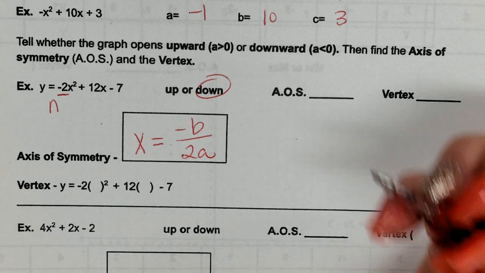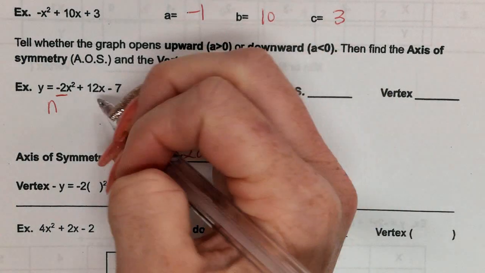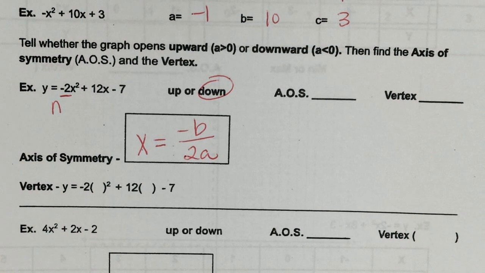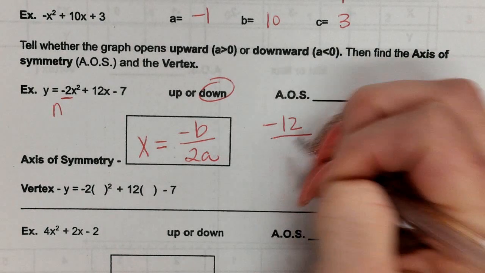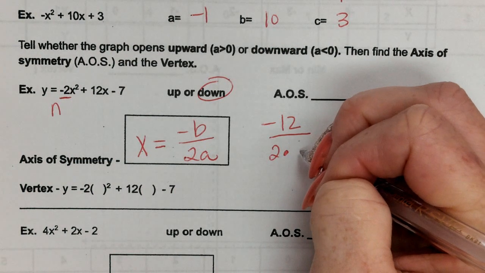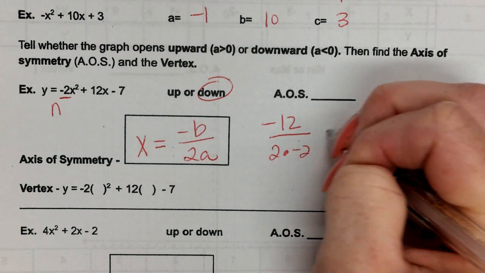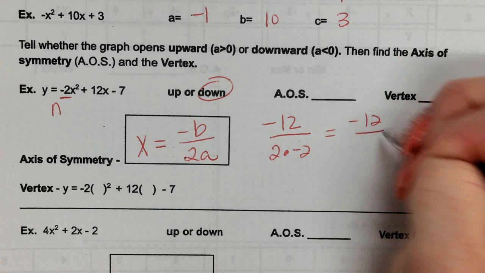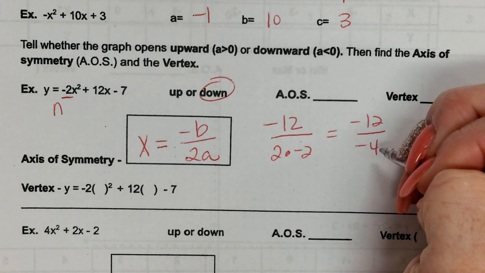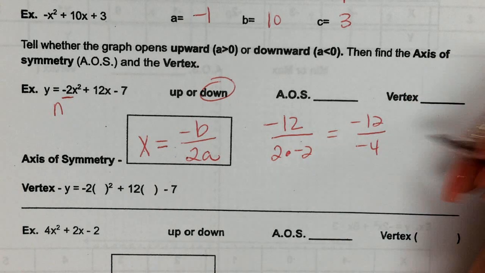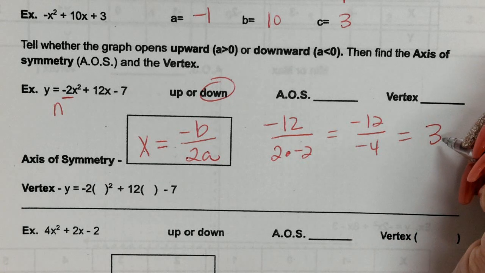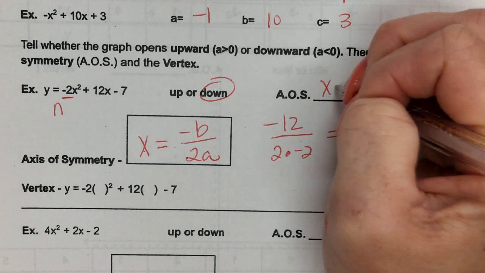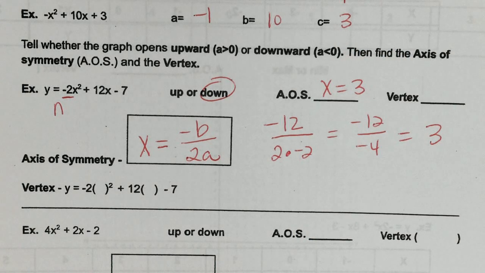All right, so here we go. We're going to do -b. Well, what is b? 12. So -12 over 2 times a. Well, what's a? All right, now we're going to solve that. -12 over -4. And what is -12 divided by -4? +3. So the axis of symmetry is at x equals 3.